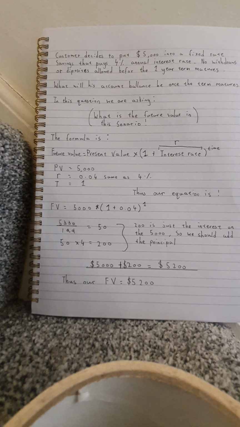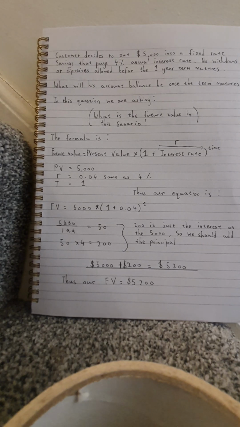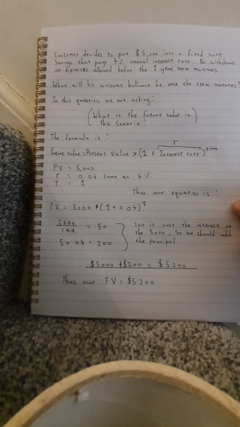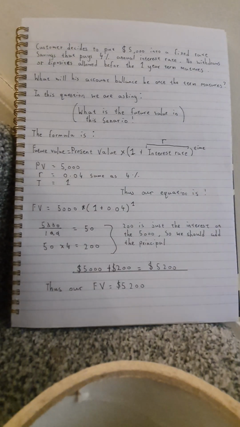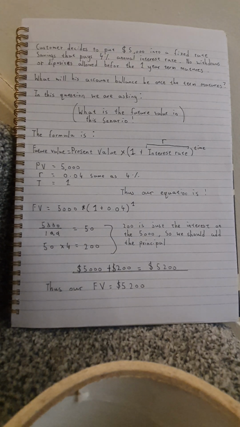Okay, so in this question we're asking, what is the future value in this scenario? And the formula would be future value equals present value times 1 plus the interest rate. We should express the interest rate as a decimal out of 100, and our present value in this instance would be £5,000. Our rate is 0.04, which is the same as 4%, and our time would be 1 year. Thus our equation would be future value equals 5,000 times (1 plus 0.04) to the power of 1.